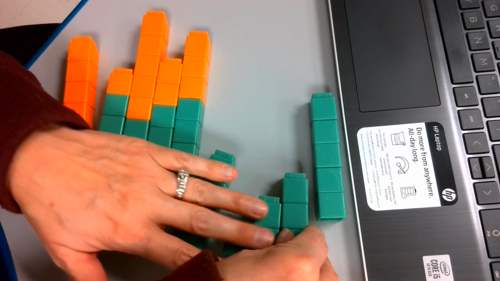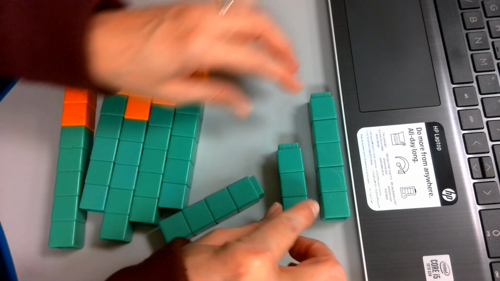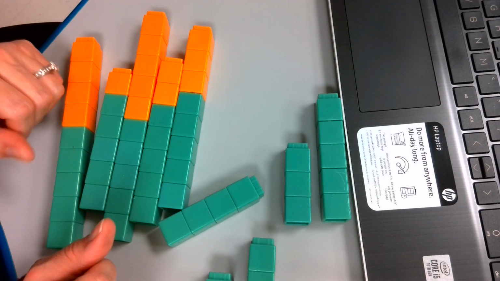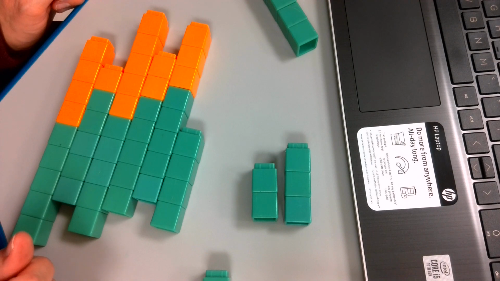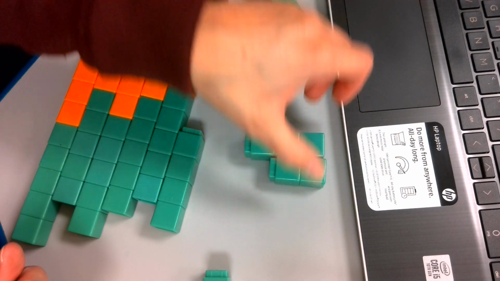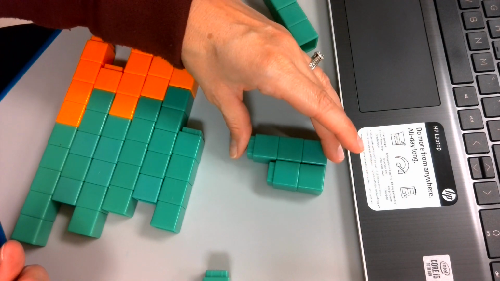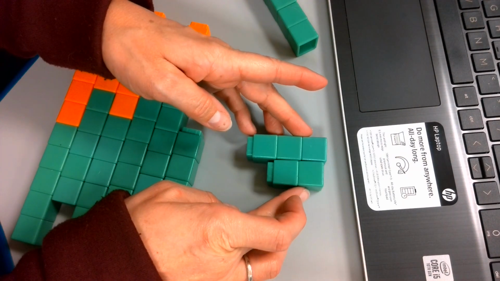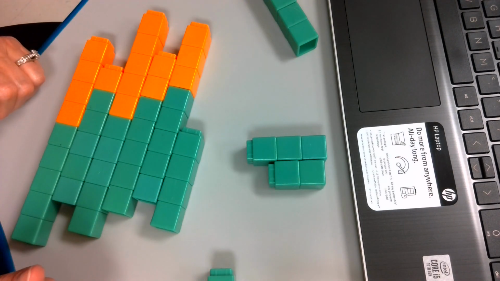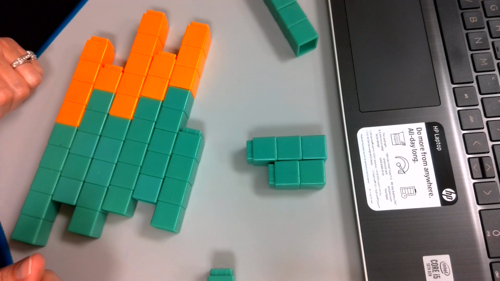So I could say the 3 stick is shorter than the 5 stick, but the 3 stick is longer than the 2 stick. And I can turn my stick sideways. Doesn't matter. The 3 stick is still longer. The 2 stick is still shorter.